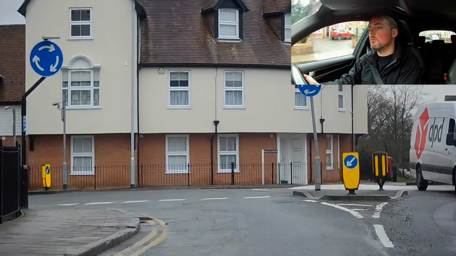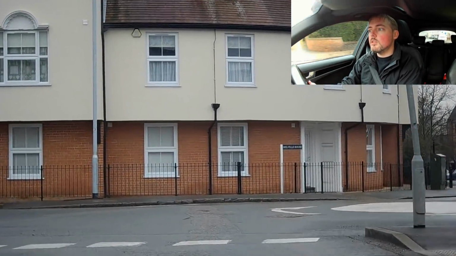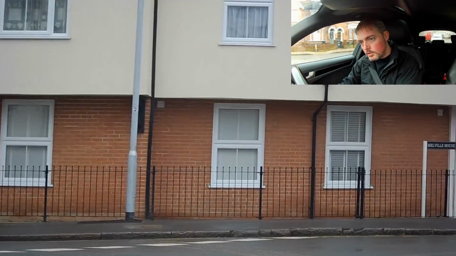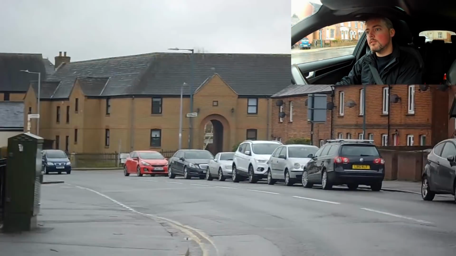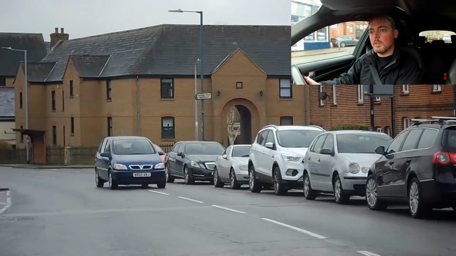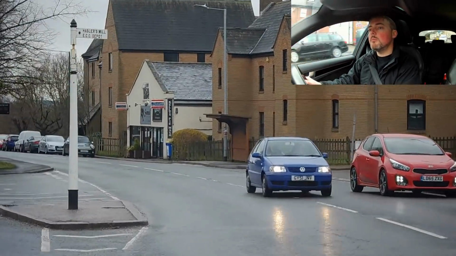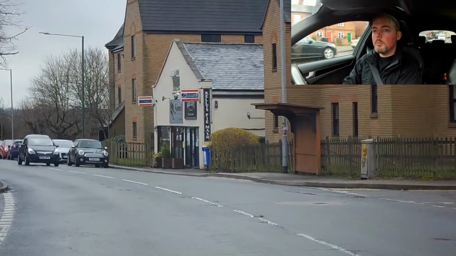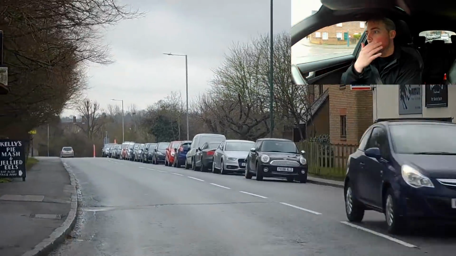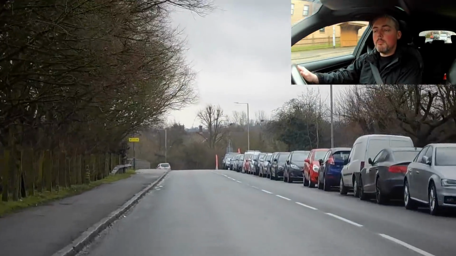So checking the mirrors, just going to deal with this roundabout here. Signal right, just because it's just off at 12 o'clock. Checking the mirrors, signal left as we exit, and cancel signals down. Because what we'll look to do is we're coming out of Dunmow Town Centre quite shortly. We're going to be picking up a series of bends to apply this to. So that's talking about the bend.